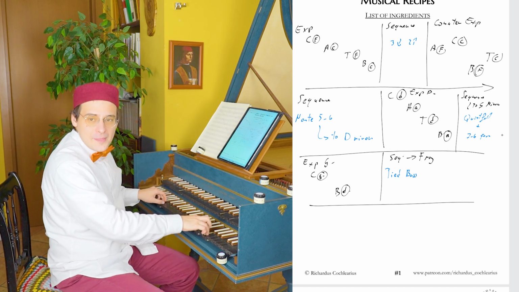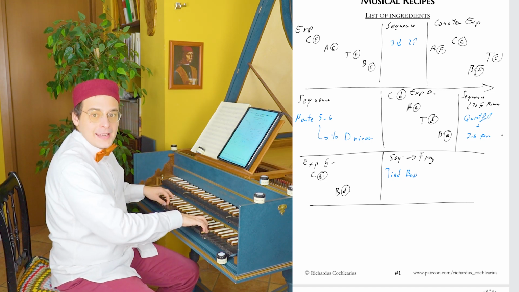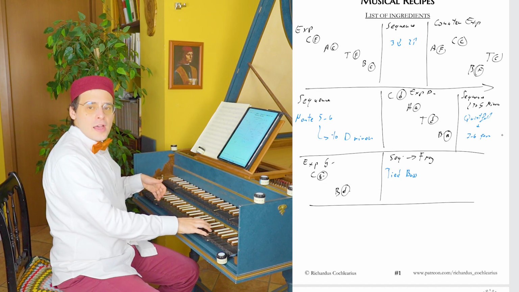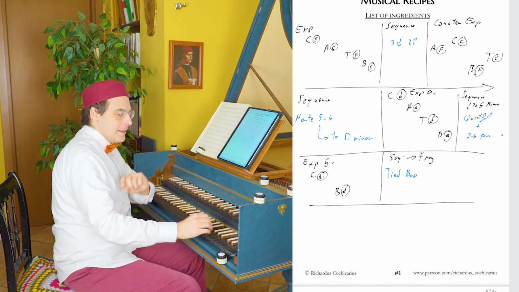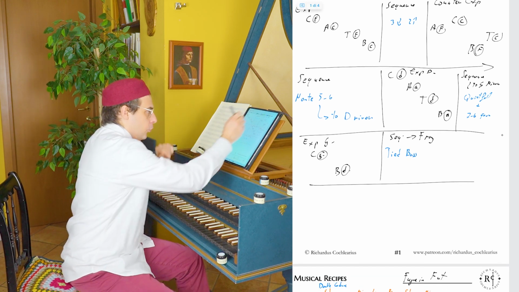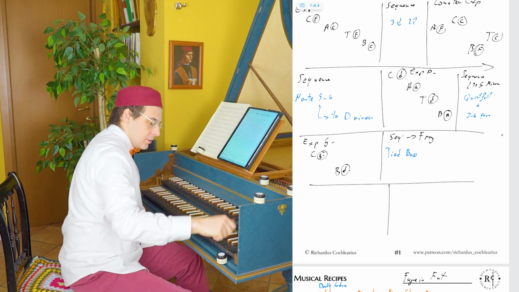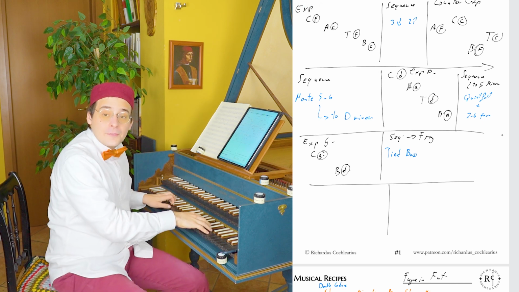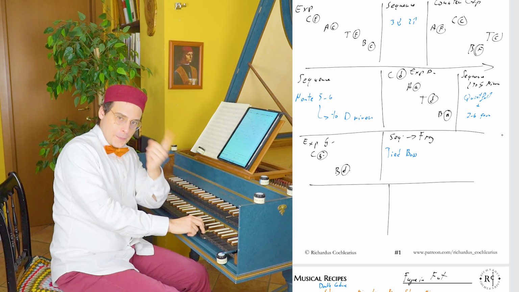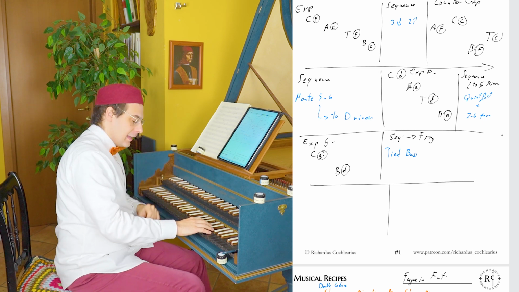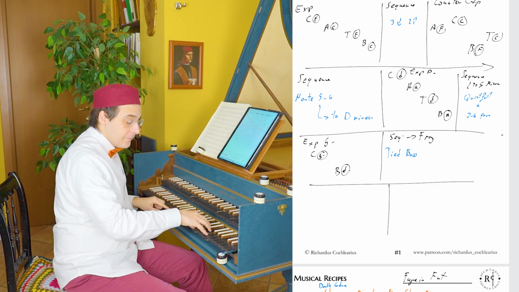And then we can use something else in order to arrive to a cadence. And then, for example, another exposition using this time false entries. So what do I mean? I mean, for example, fa, fa, fa, mi. And stop, new head of the subject, so fa, fa, fa, fa, mi.